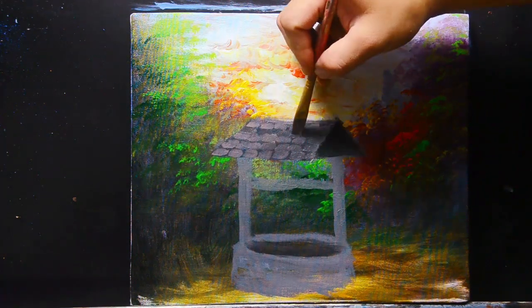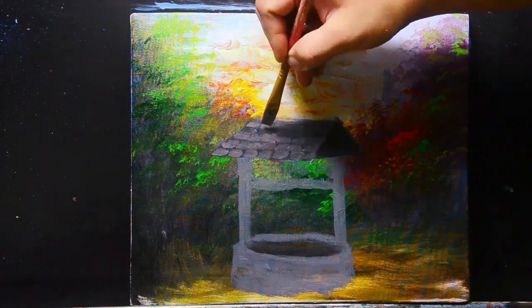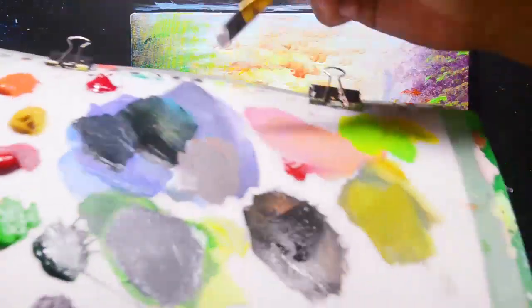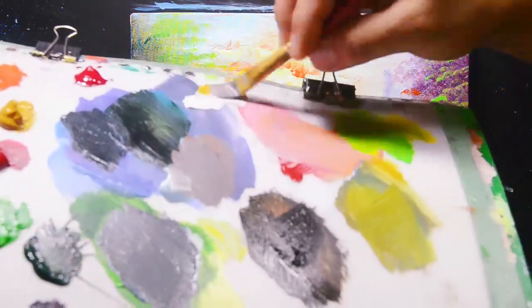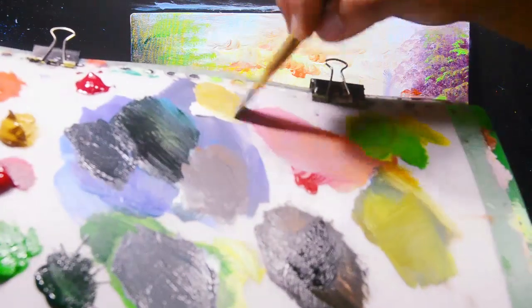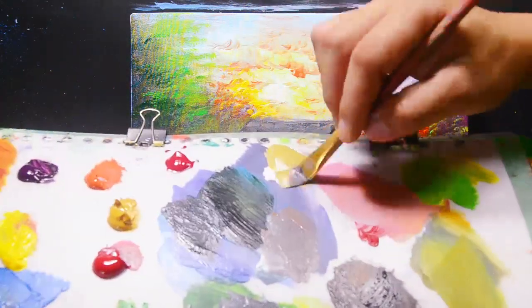Just continue adding this color. Then I'm going to mix the color of the titanium white and the Rushina color. Just mix these two colors.